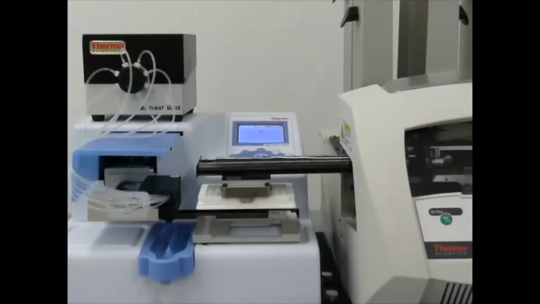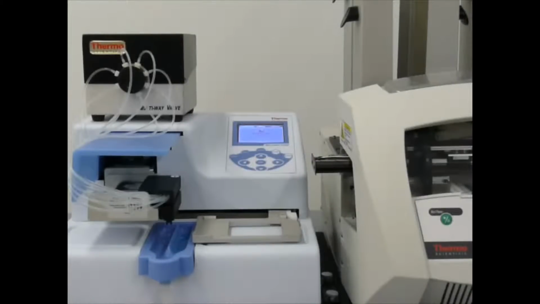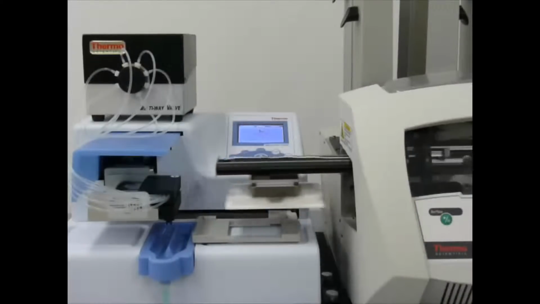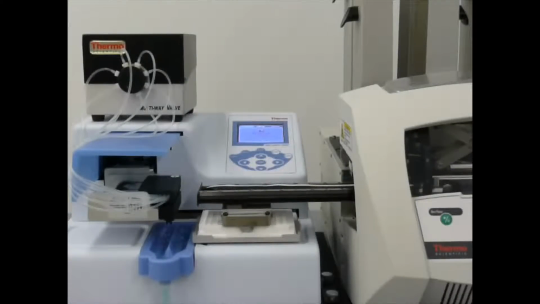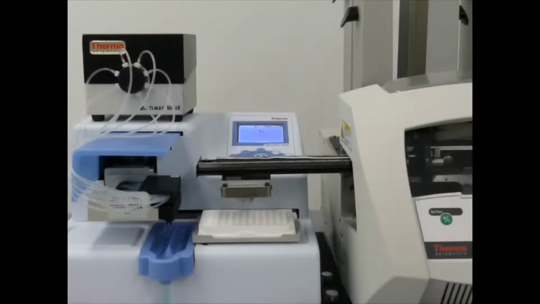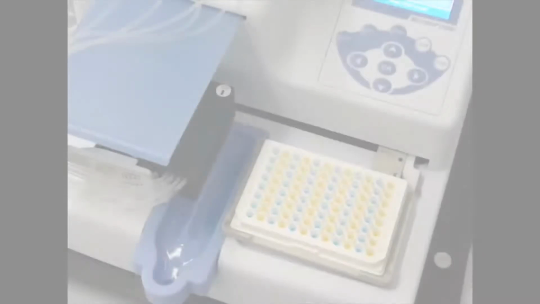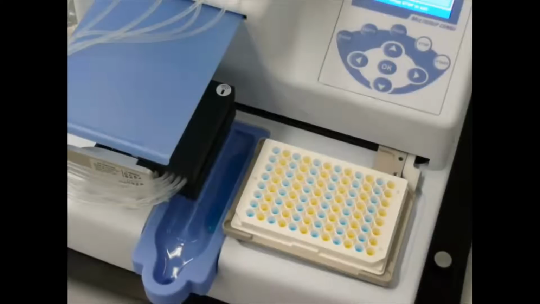And the RapidStak is going to place the second container. And there's plate 2, and we'll run through the whole process again. And at the end of the run, you can see our plate here with reagent 1 in the even, which is the yellow wells, and reagent 2, which is the blue, in the odd wells.